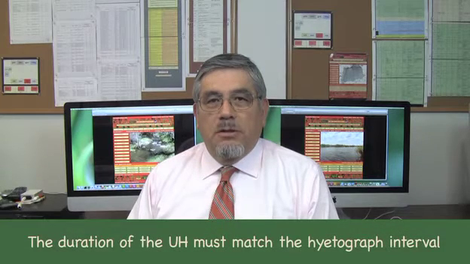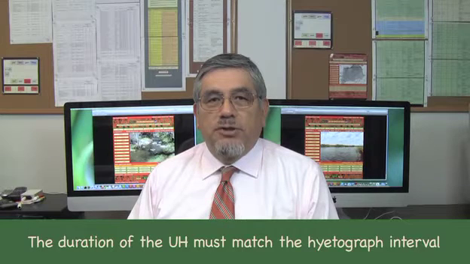A unit hydrograph is defined for a certain storm duration. In unit hydrograph convolution, the duration of the unit hydrograph must match the interval of definition of the effective storm hydrograph. Thus, in certain cases, it may be necessary to change the duration of the unit hydrograph to match the interval of the hydrograph. Once a unit hydrograph has been derived, a unit hydrograph of another duration can be calculated.